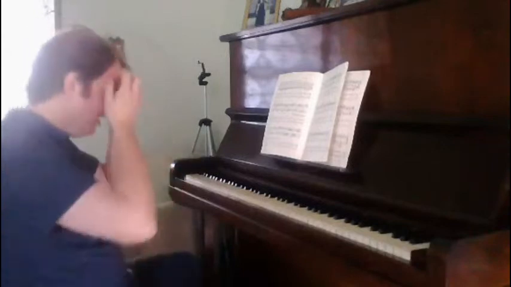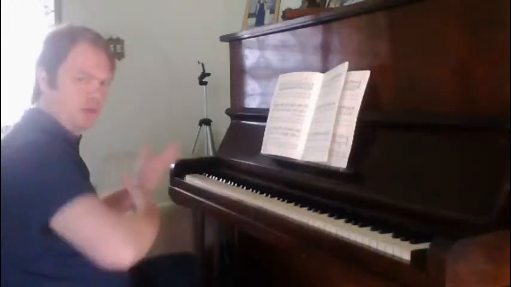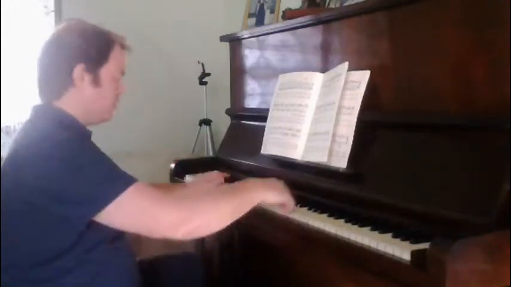I love this part, it's a very exciting section in the second movement after the more slow and passionate music here. It's just more like youthful joy. So if I go straight here.